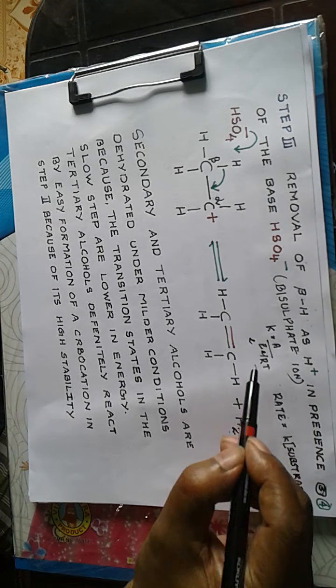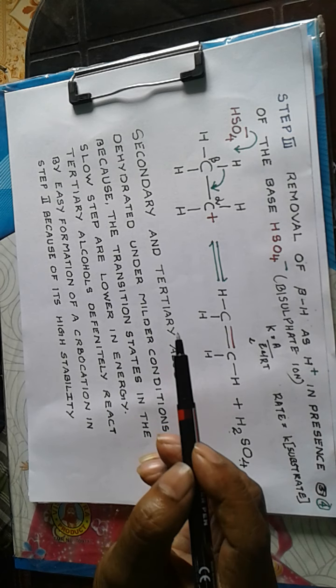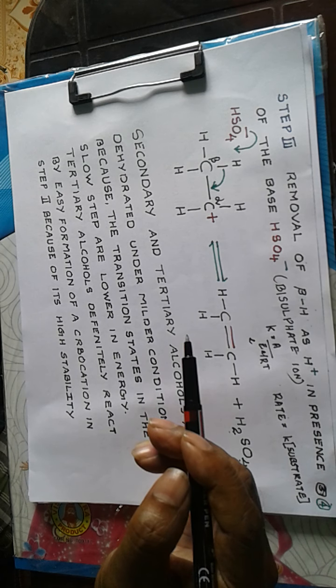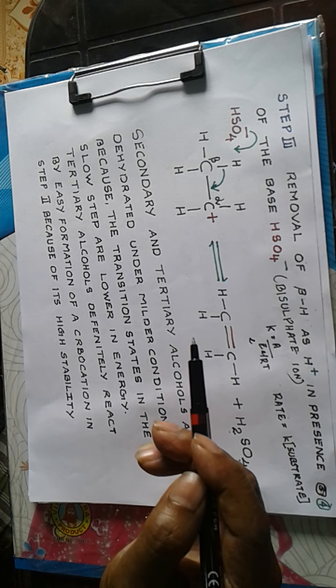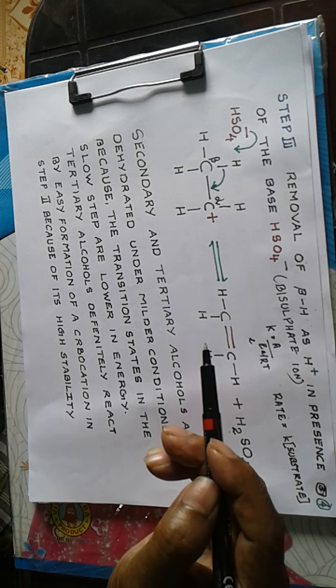Now EA is called energy of activation, and for secondary and tertiary alcohols the energy of activation will be small compared to the energy of activation for primary substrates, primary alcohols.